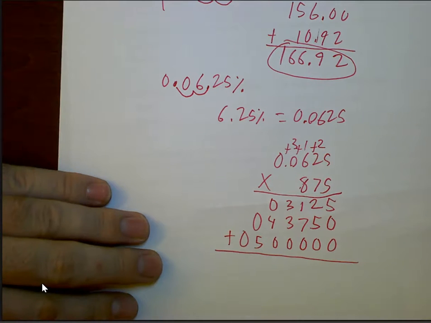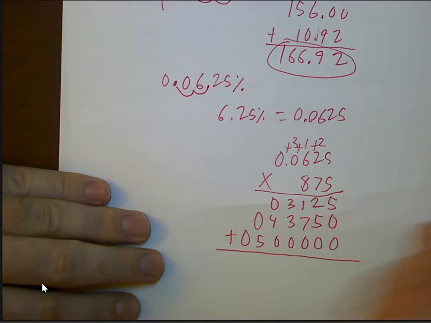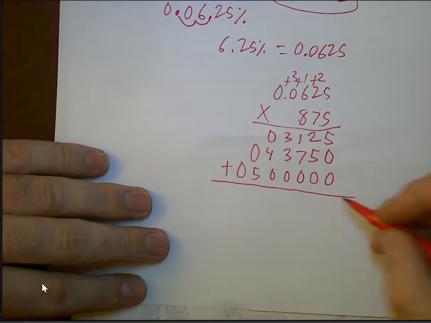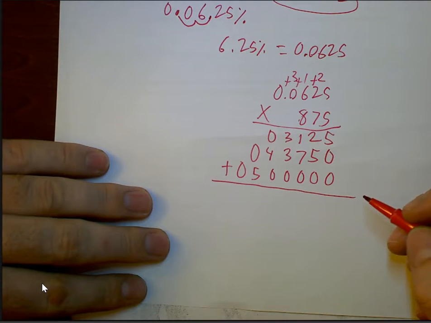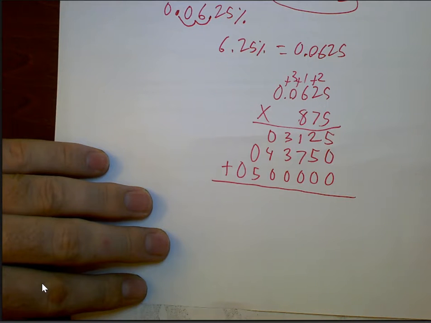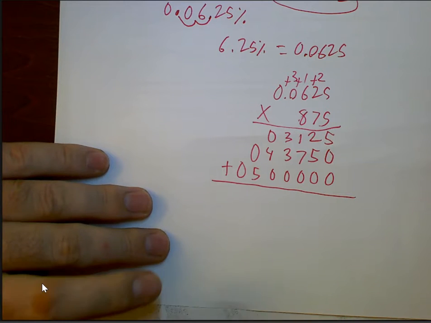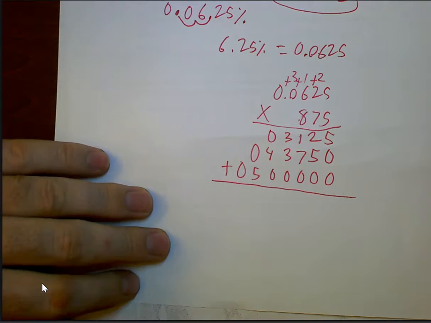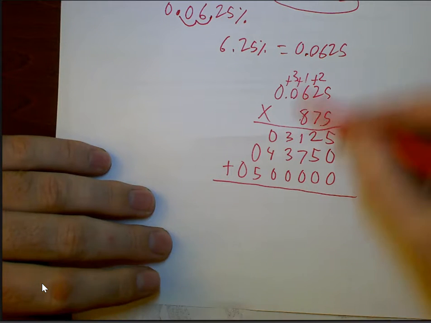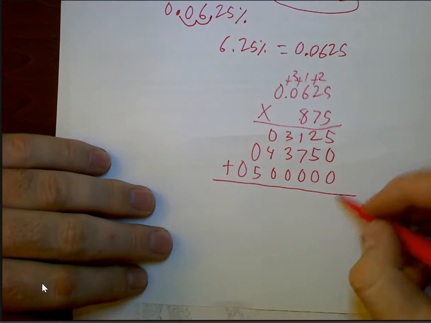So there's quite a bit of multiplication and addition going on here. But they may ask you to do that on the STAR test, so it's important that you practice these long multiplications like this. I let you use calculators in class today because today was the first day we were being introduced to this, but I expect you to pick this stuff up and eventually be able to do it manually without a calculator.